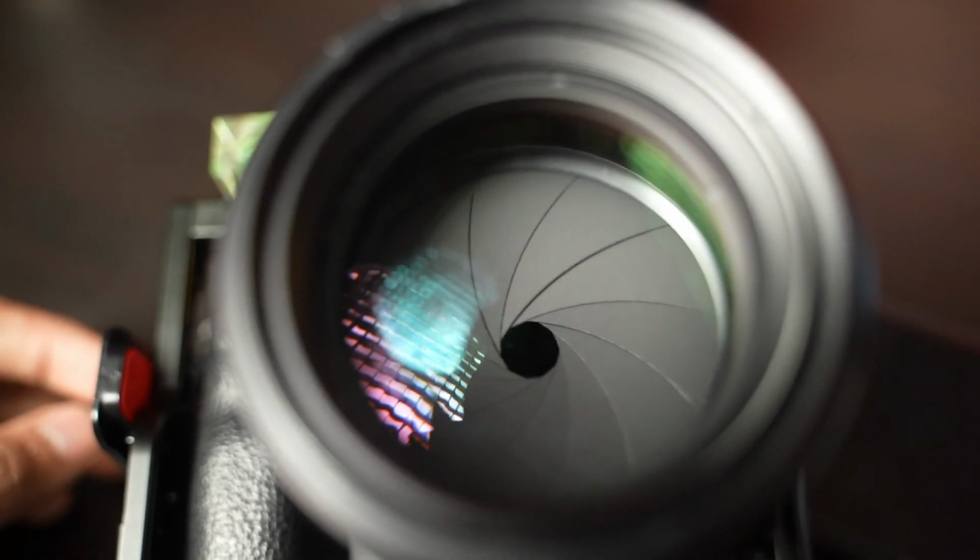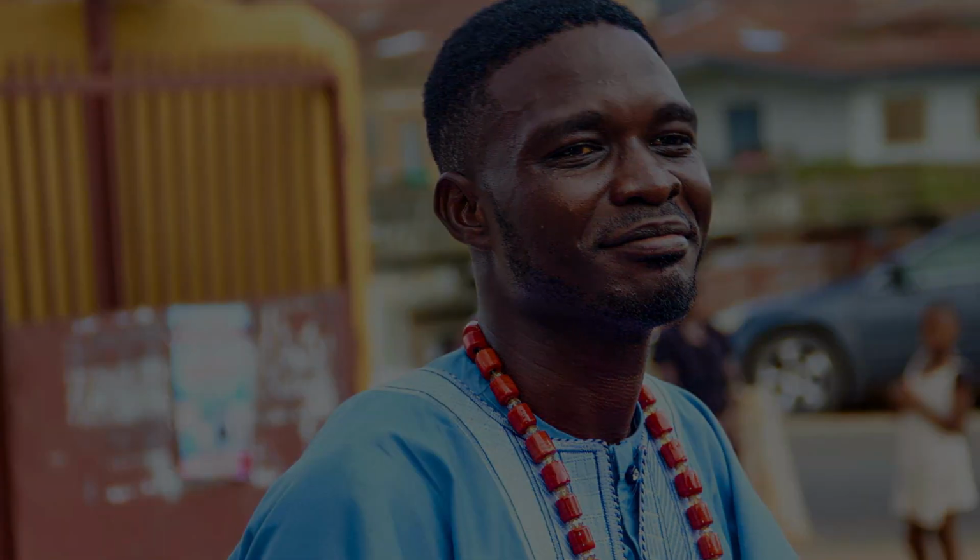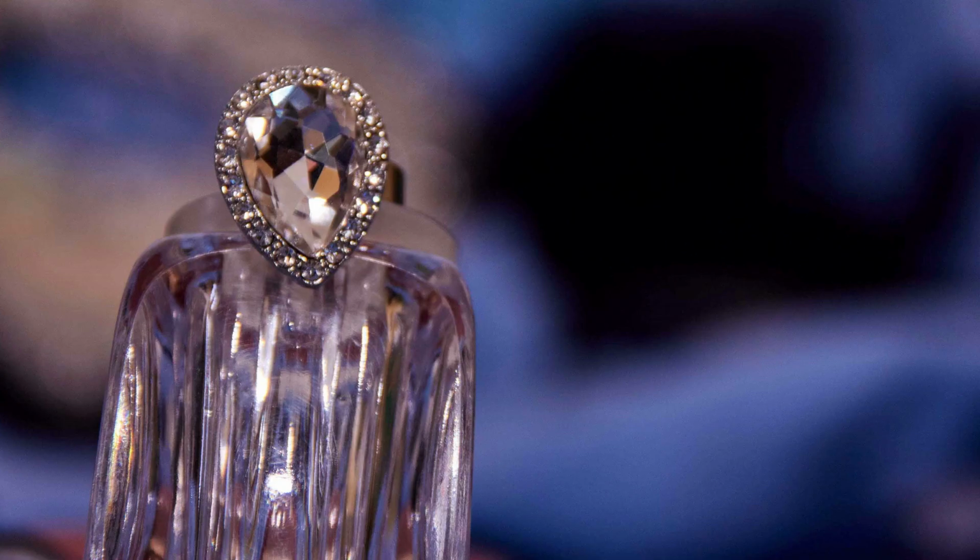just right. But aperture doesn't just affect the amount of light in your photo, it also affects the depth of field, which is how much of your photo is in focus. When you use a wide aperture, that is a small f-stop number, you have a shallow depth of field, which means only a small portion of your photo will be in focus. This can be great for portraits, where you want to blur the background and focus on the subject.